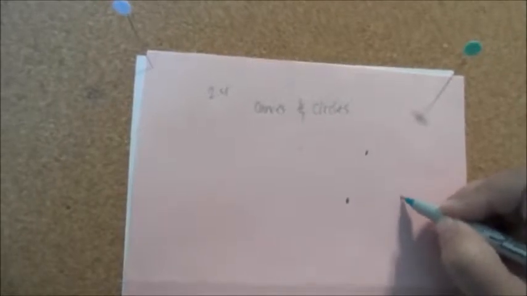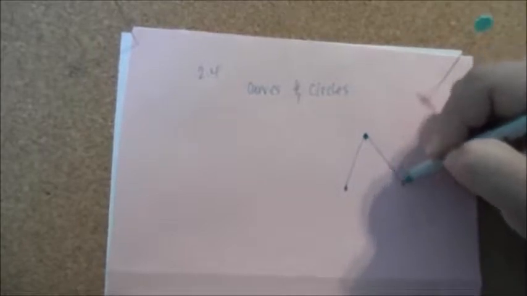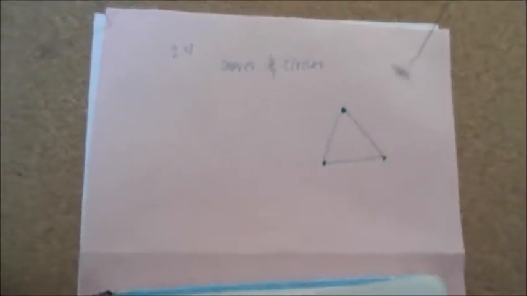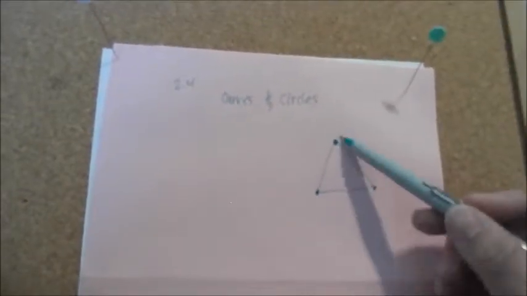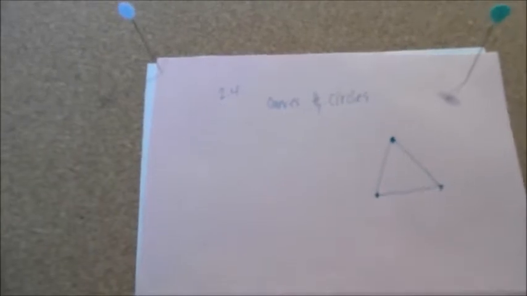Let me make it bigger. 1, 2, 3. Non-collinear means not on the same line. We've already talked about what segments are. Segments are 2 points and every point in between them. So, definition of a triangle: 3 non-collinear points and the segments that join them. So, that's important to know.